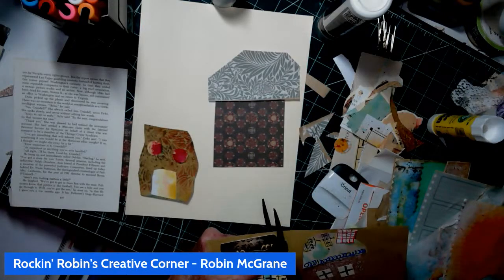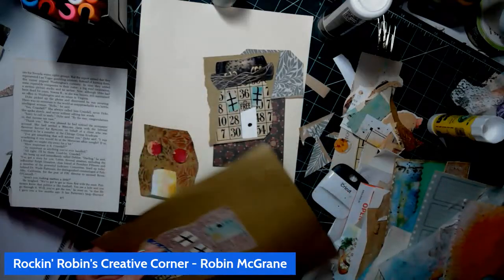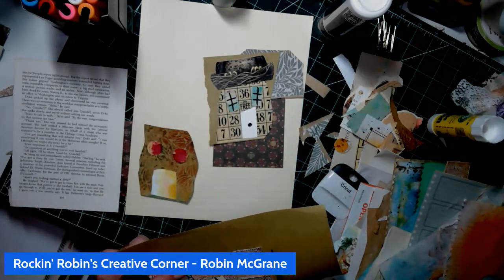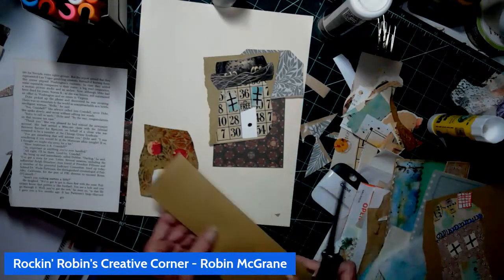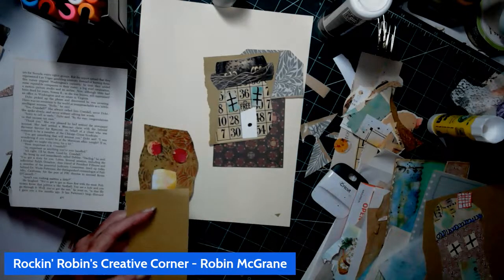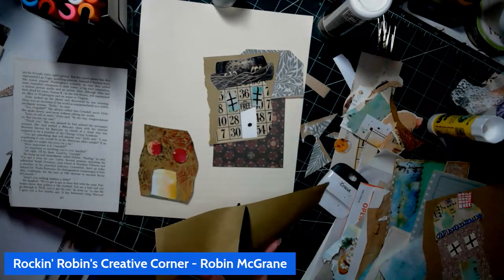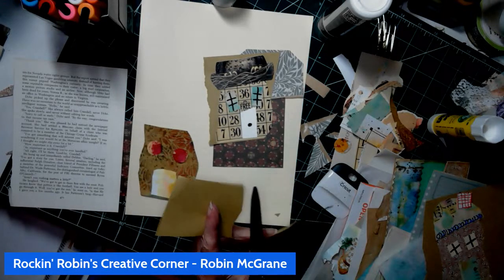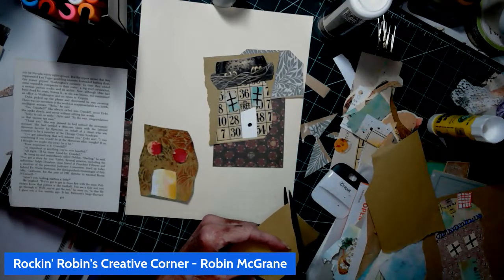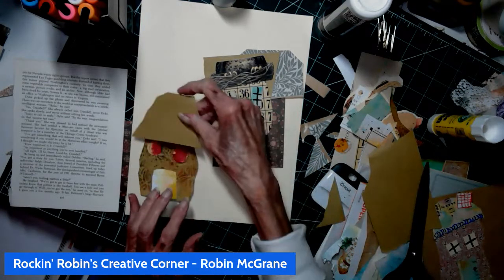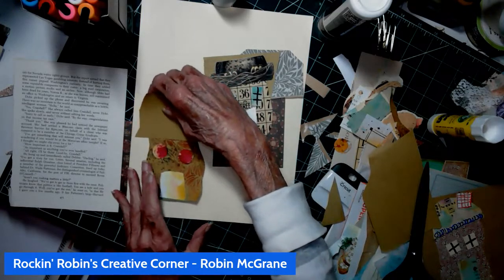Because I think I want a piece of this straw paper. Yeah, let me just do that. I want a piece of this straw paper to make a roof for that. All right, let me just. Oh, I like.